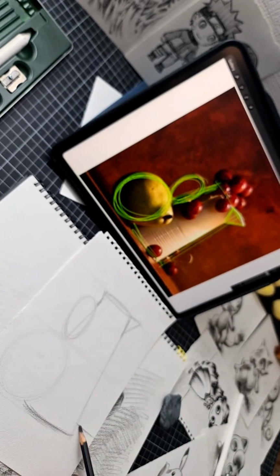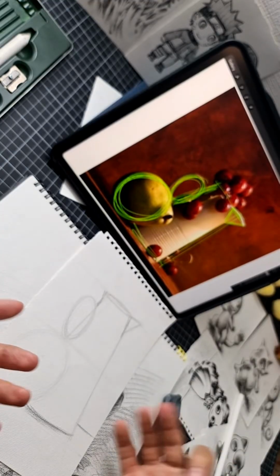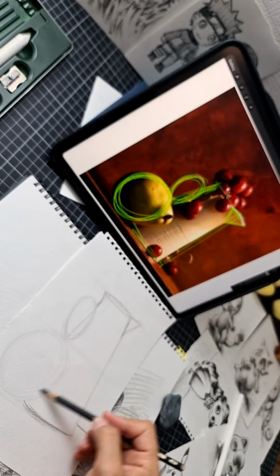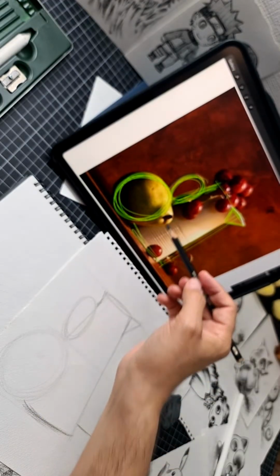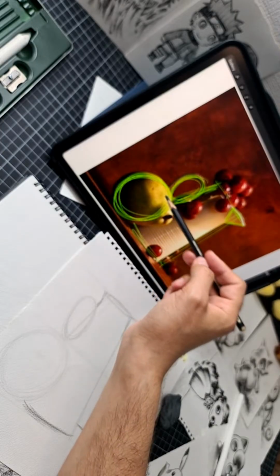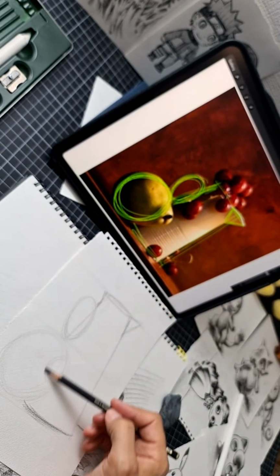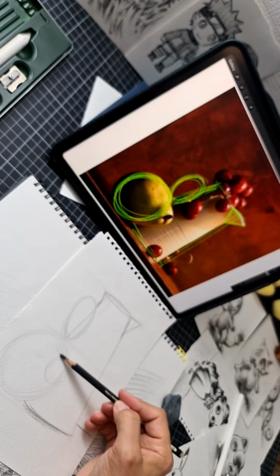And now, as you can see, everything looks fine and it looks like it's sitting on the table, right? So now I can start adding more details to my pear, which, as you see here, is not 100% circular. It has this kind of shape right here, and it goes like this.